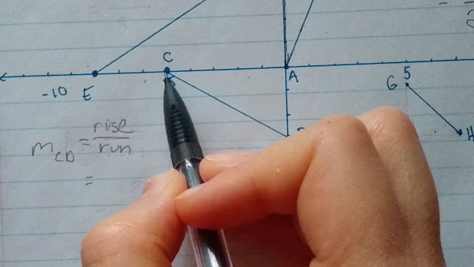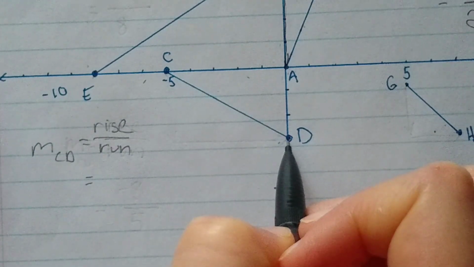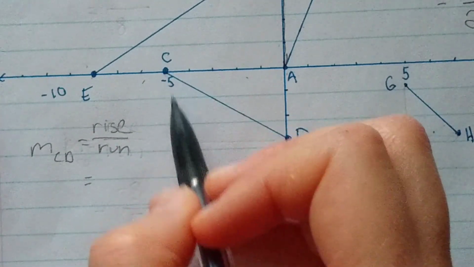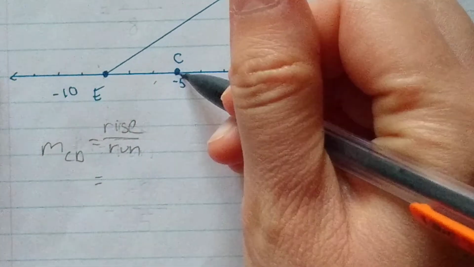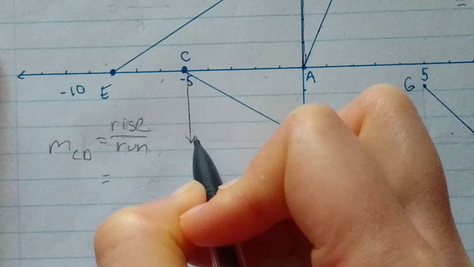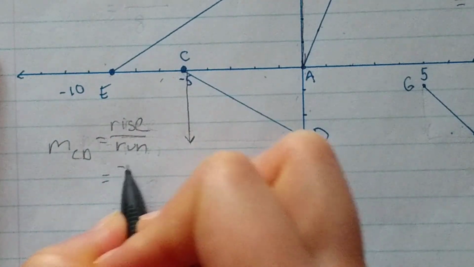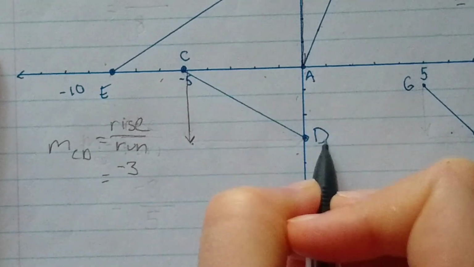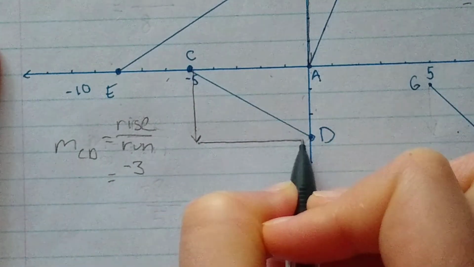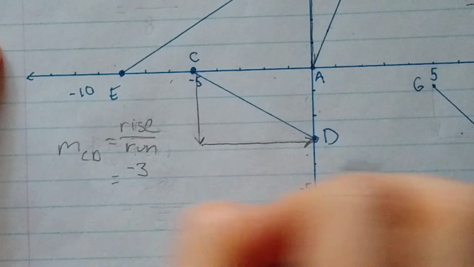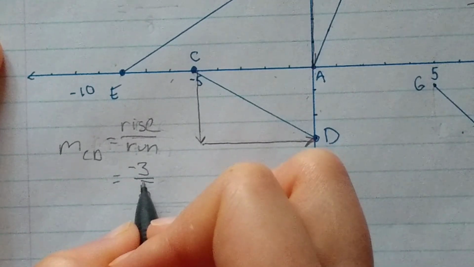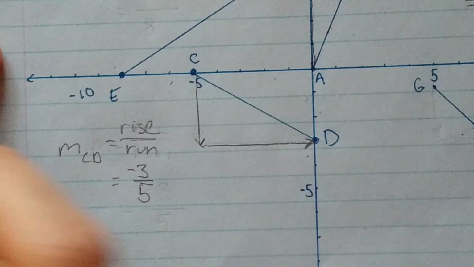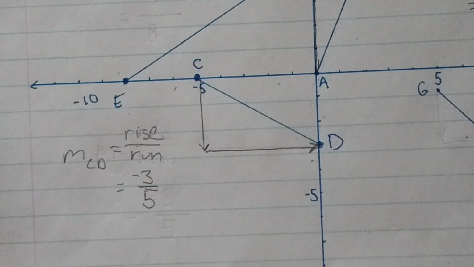And let's take a look. If we start here and we need to go to D, from C to D, rise is either up or down. Here it's going to be down to get to D. And you see how there's 1, 2, 3 units here? We're going to go down 3 units like this. And because we're going down, our rise is going to be -3. And then to get to D, the last bit, we go to the right 5 units. And because we're going to the right, it's going to be +5, not -5. So the slope of this line is -3/5. And the negative could go on the top or the bottom. It would mean the same thing.